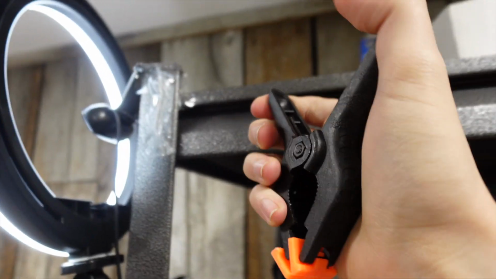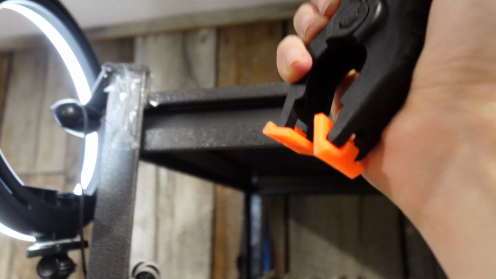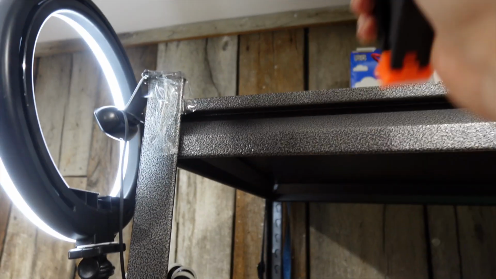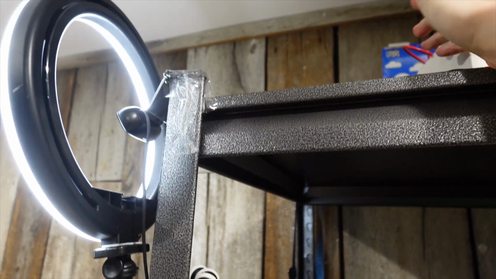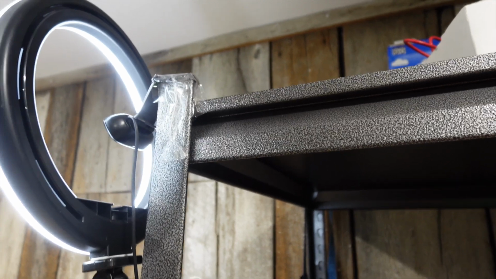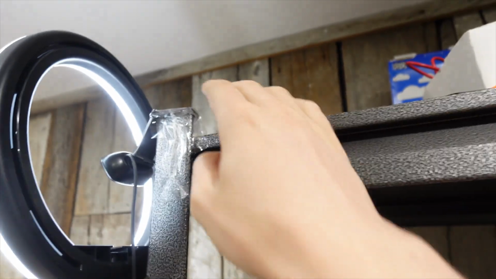But every time I did, these slippery orange things covering the clamps would fall off. I was really worried I was going to damage the camera, even though it's only $5 now. So I just decided to tape it, because it works really well.